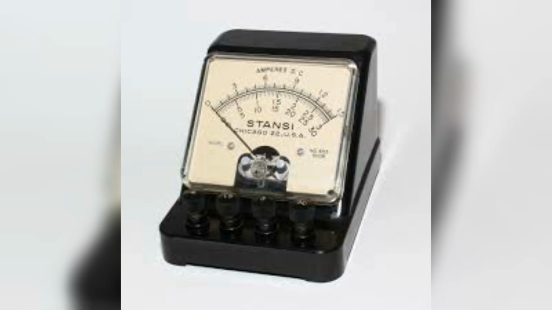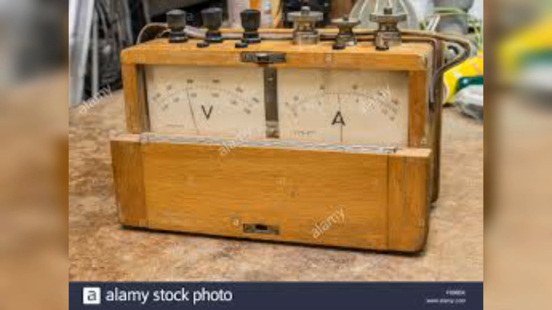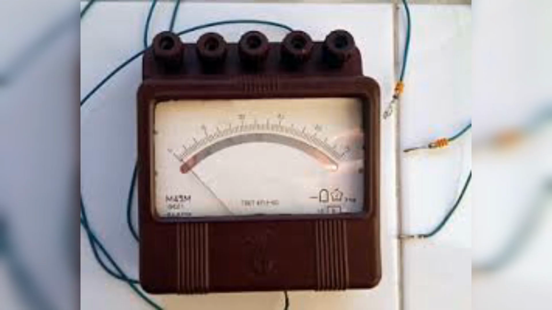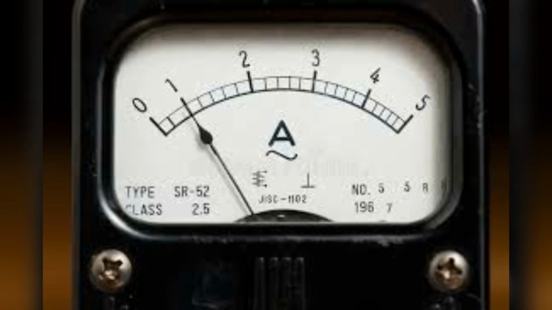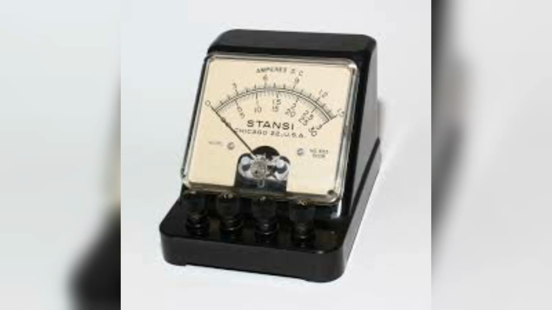He designed or discovered this electric unit while working on electromagnetic induction.